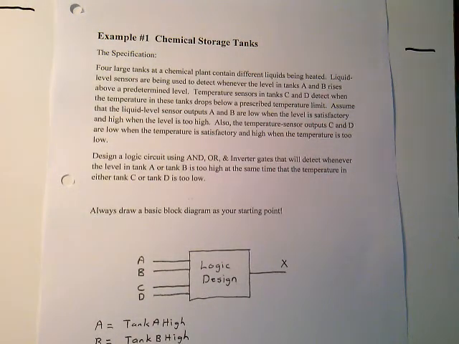Hello, this lecture will cover pages 72 through 79 of my lecture notes. Please print those pages out and have them in front of you as I present this lecture on describing logic circuits, Part G, Application and Design Examples.